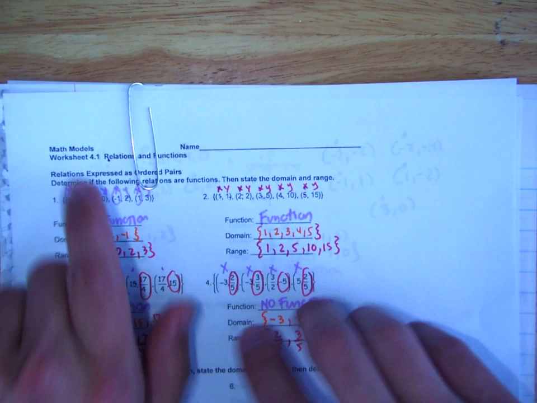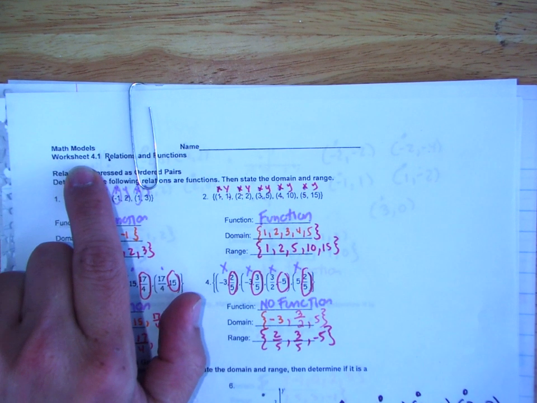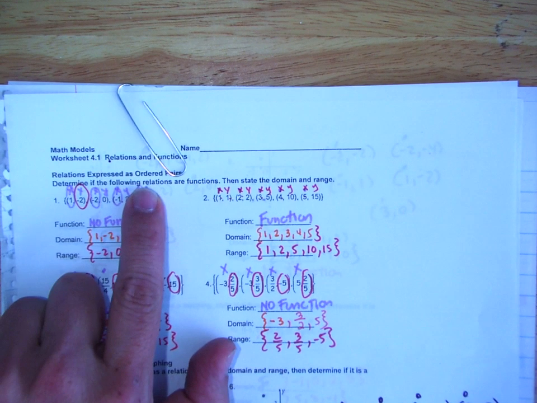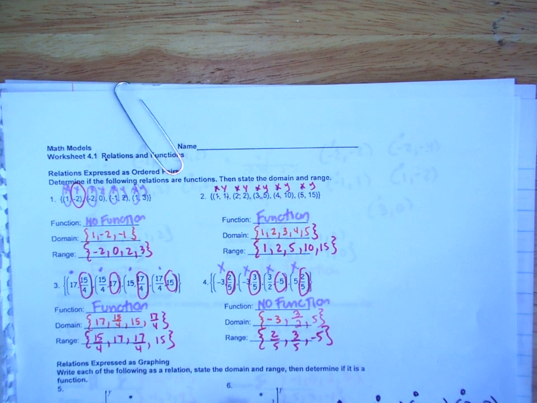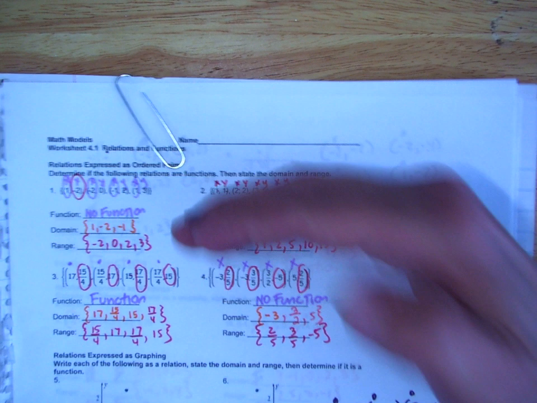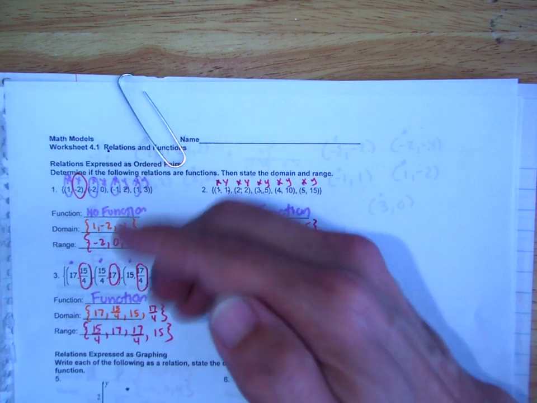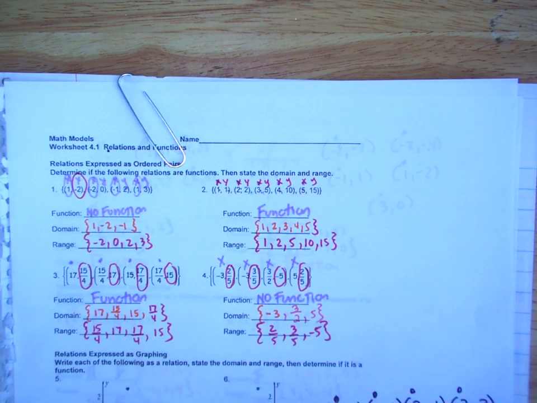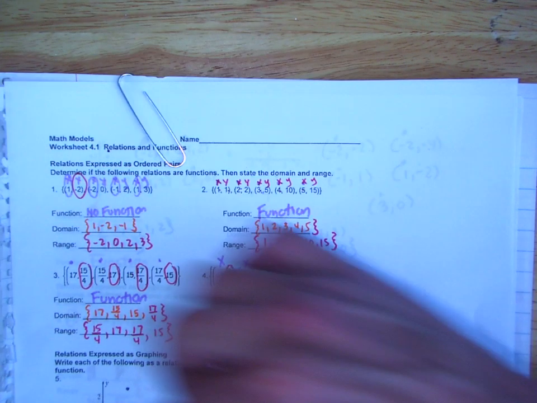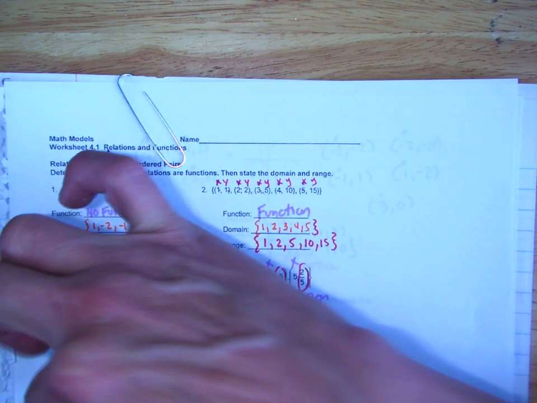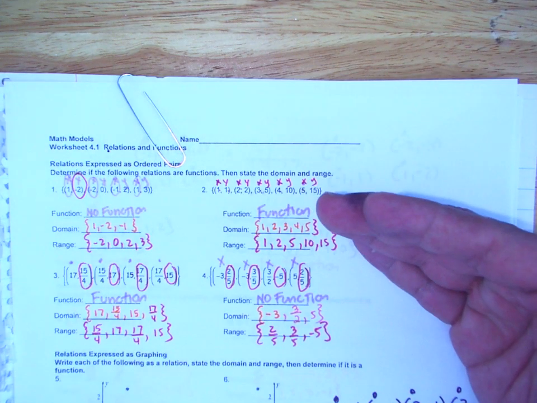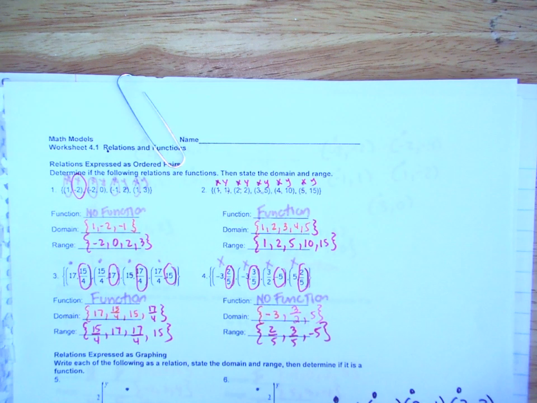So we're going to continue on this math models worksheet 4.1, relations and functions. Remember, we broke it down into little pieces. The first lesson was to determine whether the coordinates, the dots, and the graphs are functions.